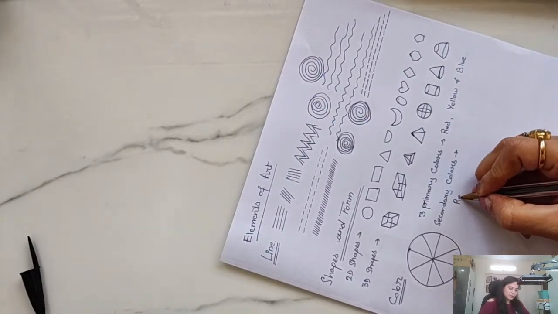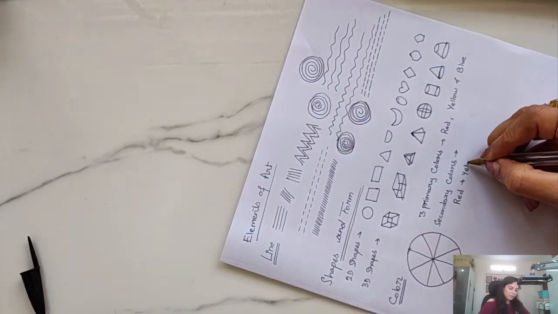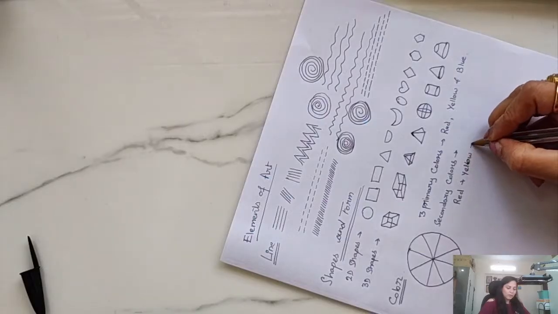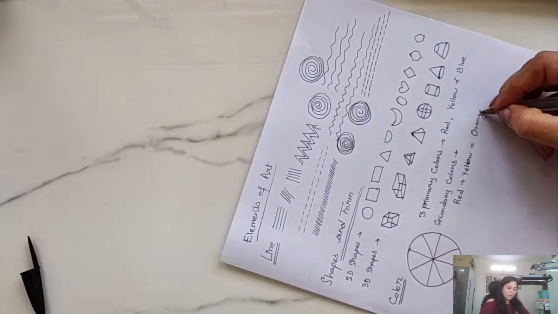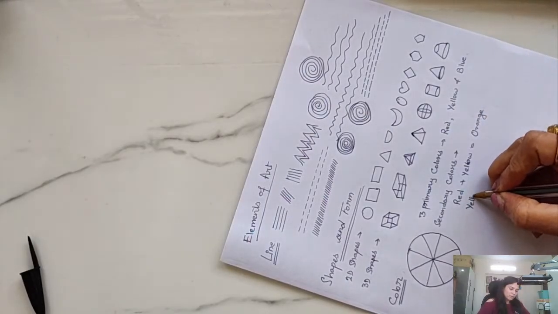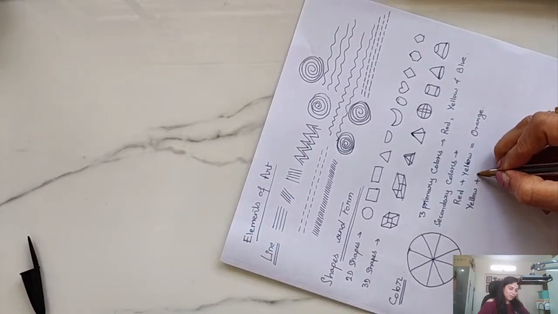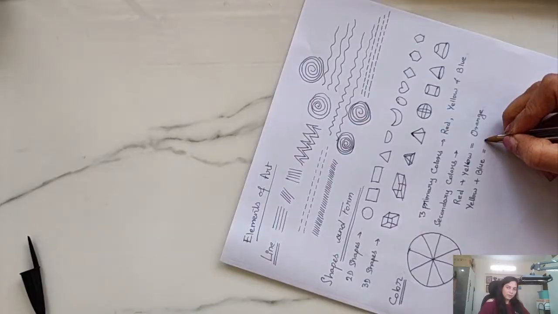So when we mix red and yellow, we get orange. Then when we mix yellow and blue, we get green.